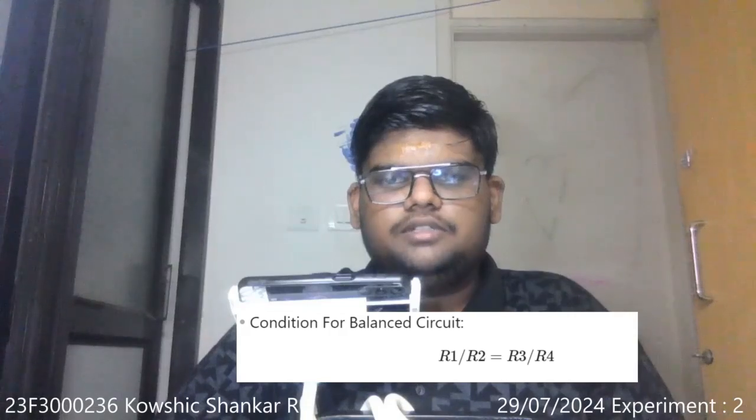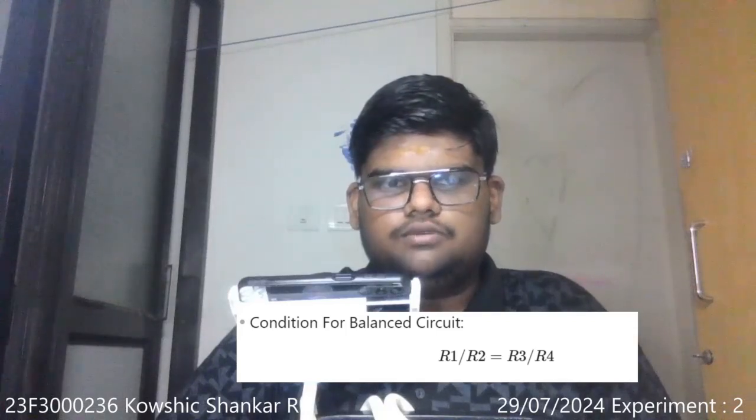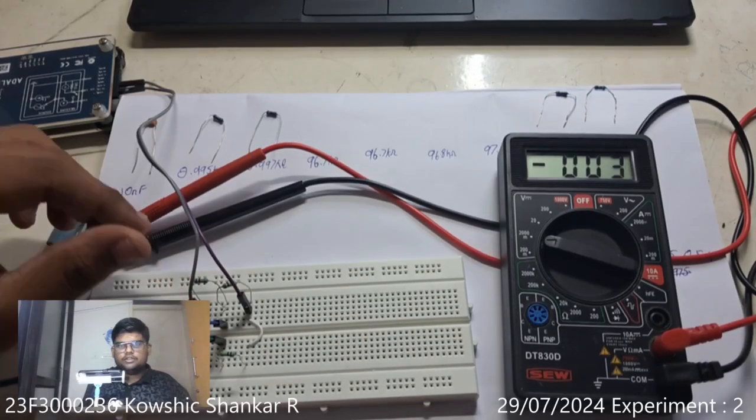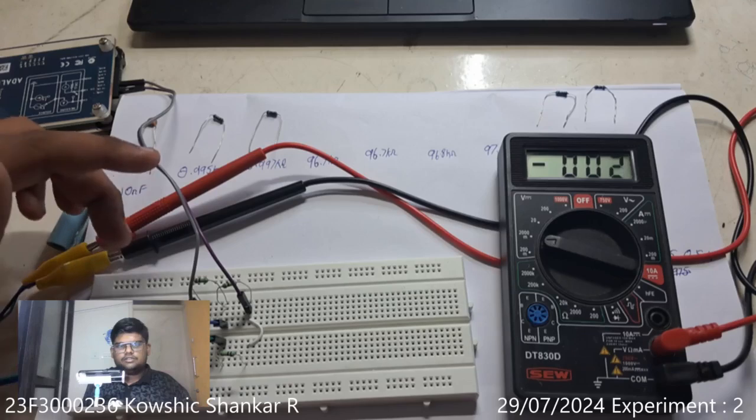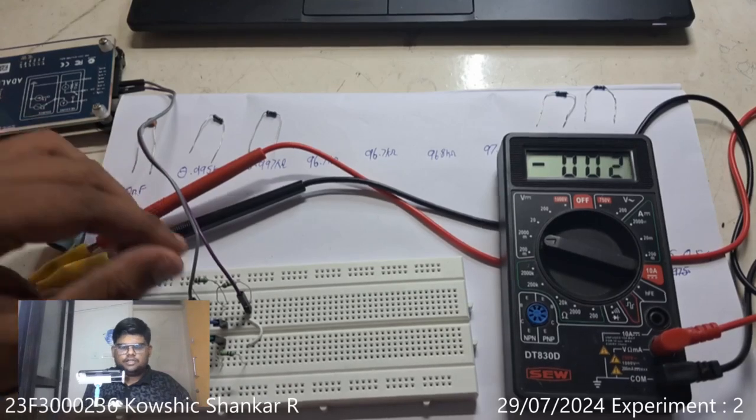Now I am going to build a balanced bridge if the components available are 1 kilo ohm, 100 kilo ohm and two 10 kilo ohm resistors. To build a balanced Wheatstone bridge, it has to satisfy the condition R1 by R2 equal to R3 by R4. This is the circuit I have built with these given components to have a balanced Wheatstone bridge. Now I am going to build this circuit and show whether it is balanced or not.